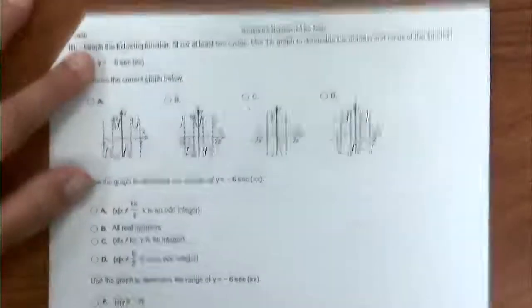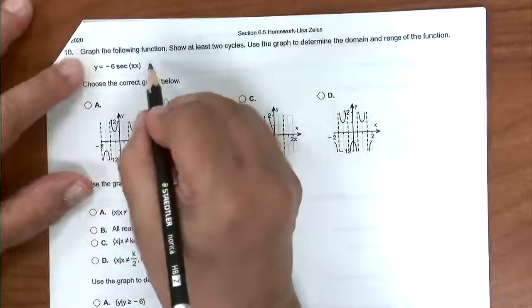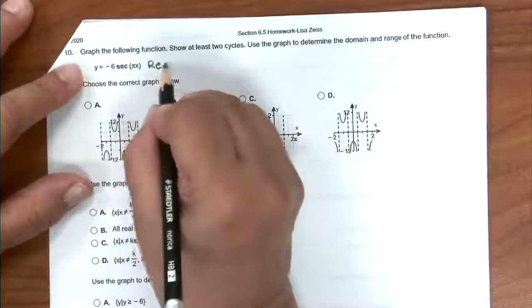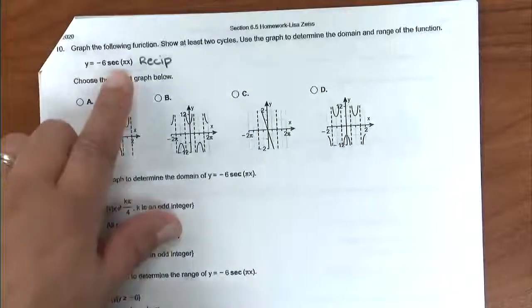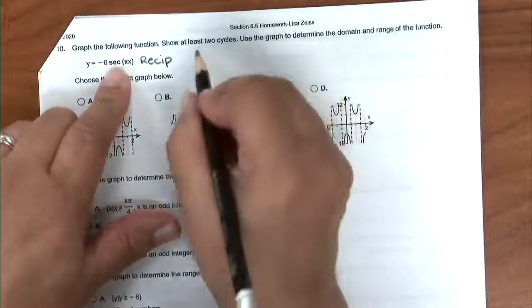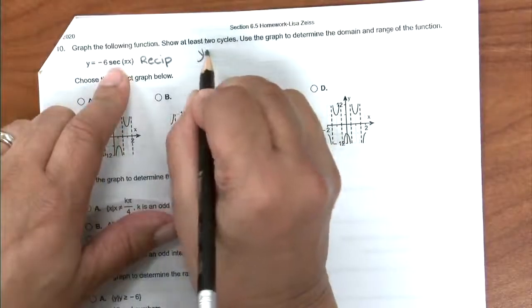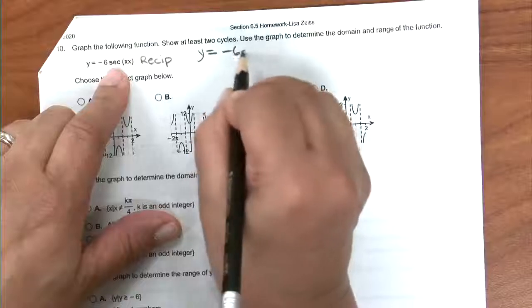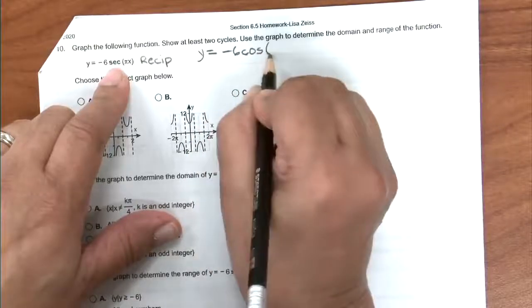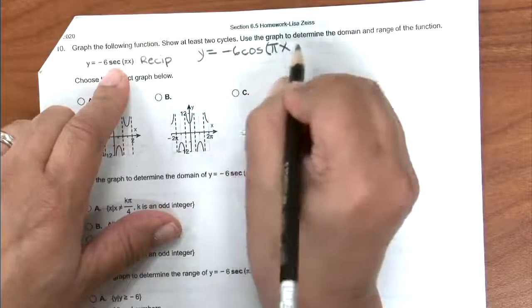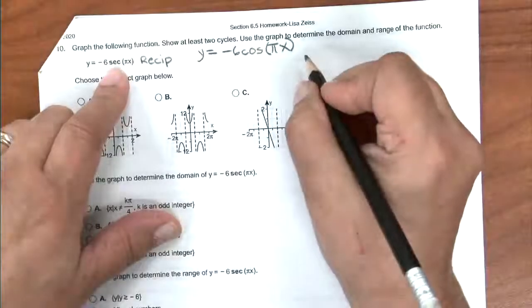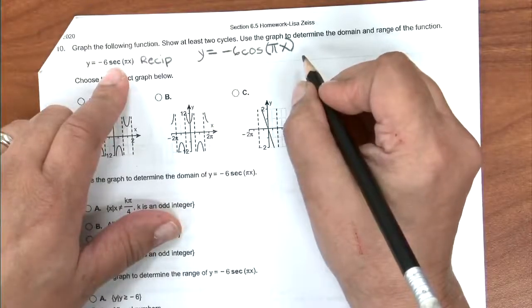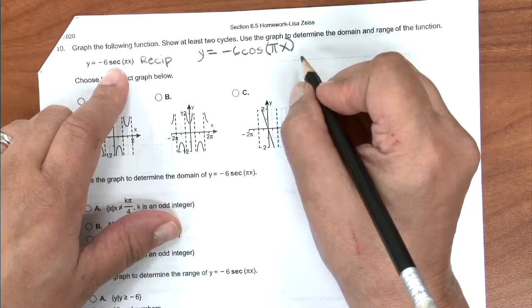Okay, secant. Secant is reciprocal to cosine. So we're going to use the cosine so that we don't have to memorize a new pattern for secant. All right, so we're really going to pretend like we're graphing -6 cosine of pi times x. Okay, let's go for it. I think you should do the pattern first, just because it has a flip and you're going to get all wrapped up in doing the calculations in the graph.